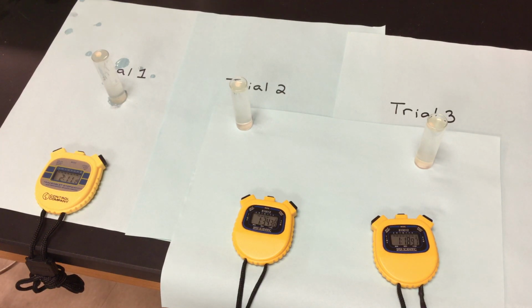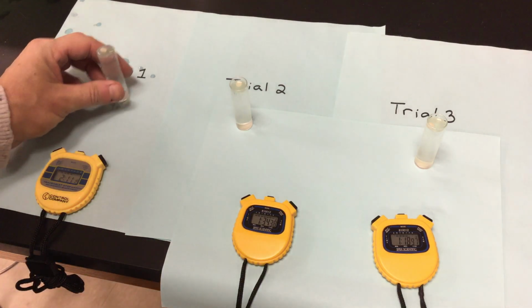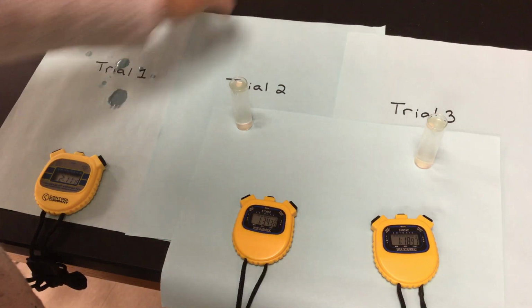We are going to be averaging them, and you guys will be graphing the average. And my last one, like I said, was 118. So not as quick as my pH of 7, but it still had a pretty good reaction time.